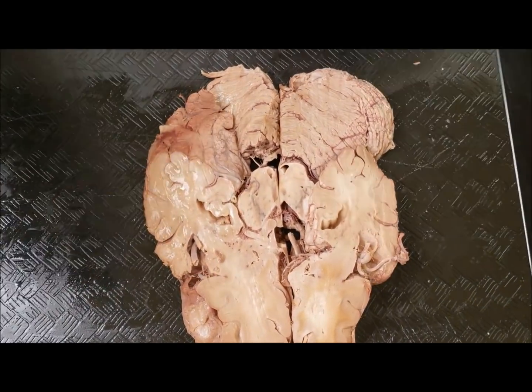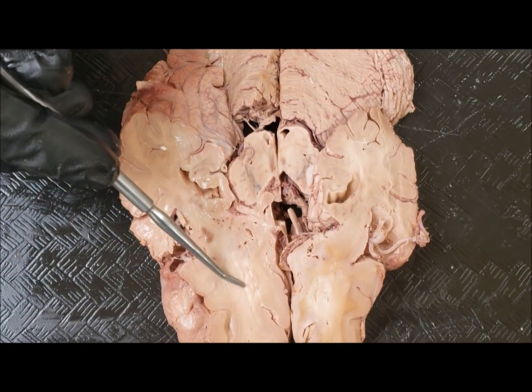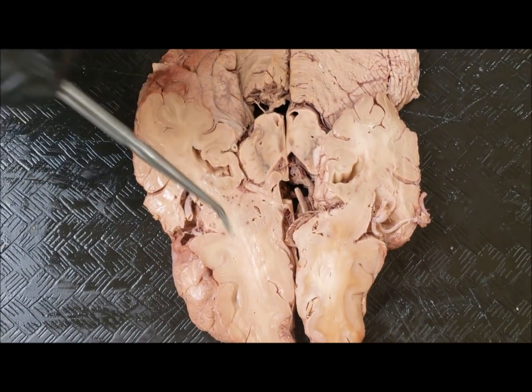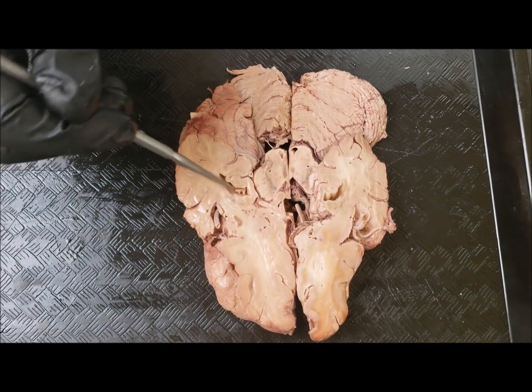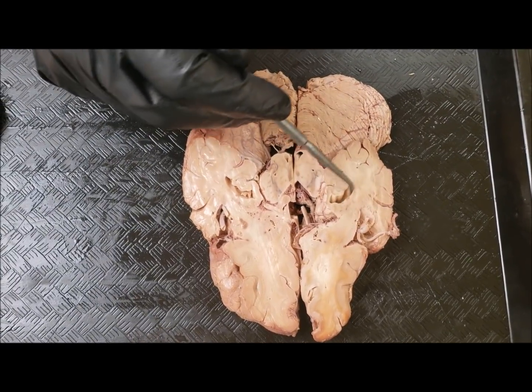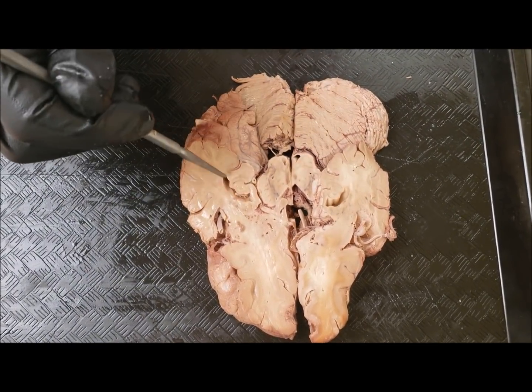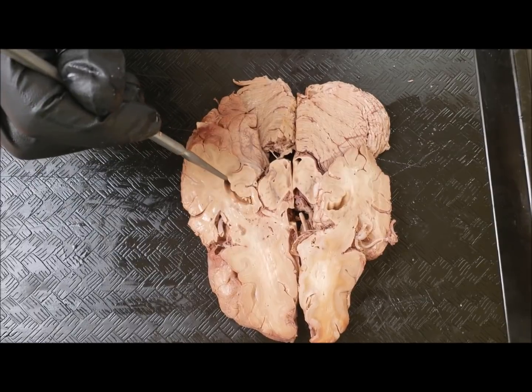So at this point, I want you to notice something. We've lost our anterior horns of our lateral ventricles. All we have back here is this. So this is not actually the posterior horn. This is the inferior or temporal horn.